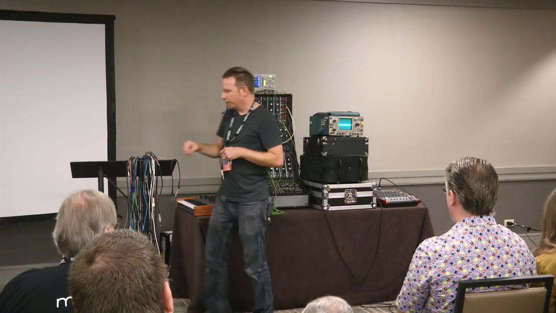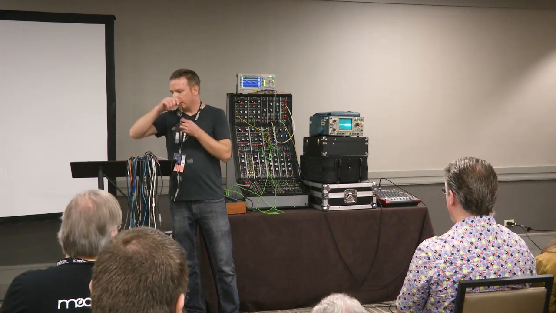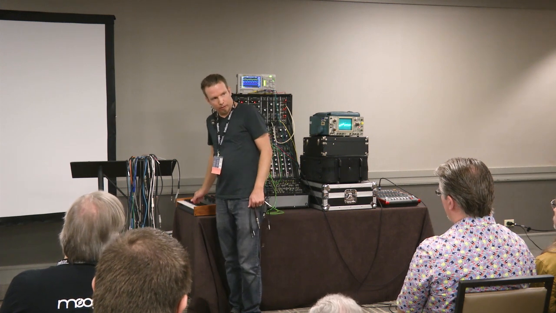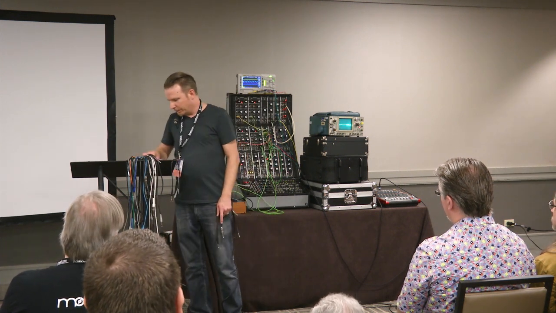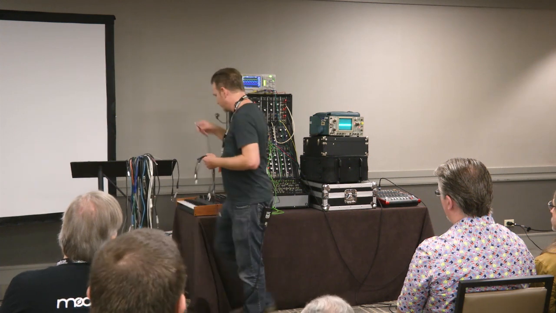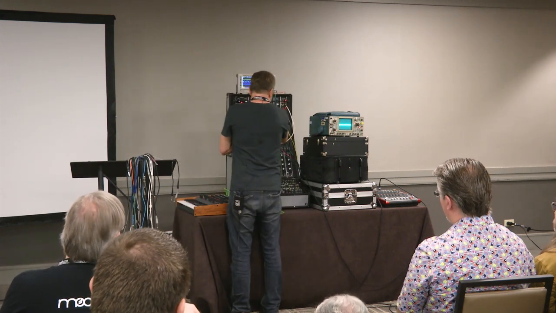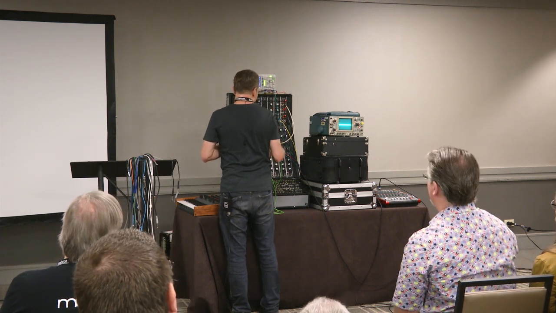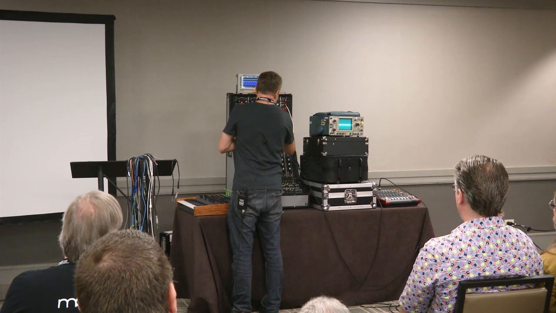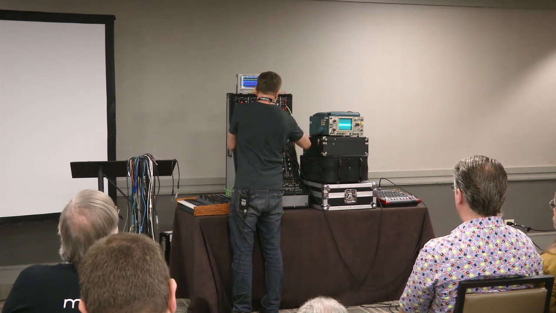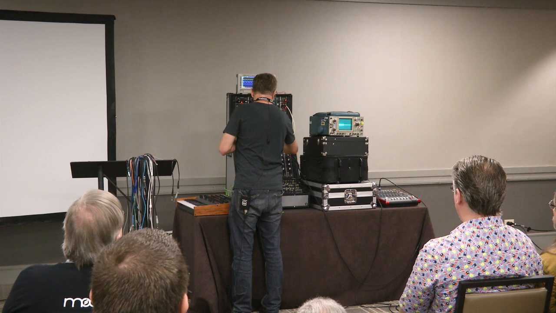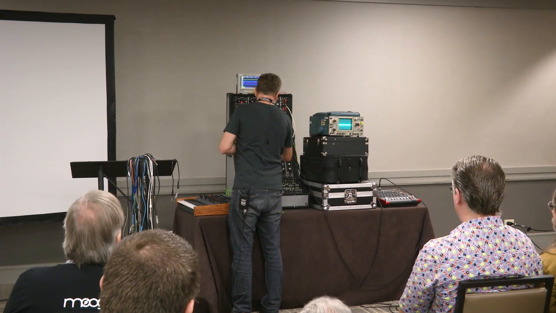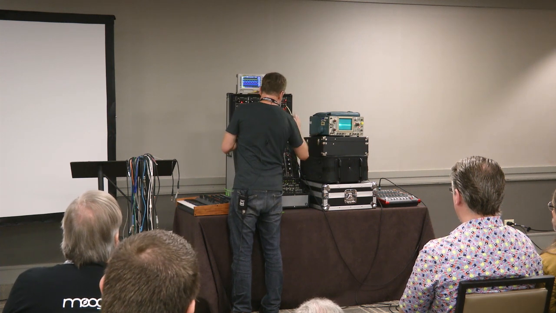So I'm using 3 VCAs. One is an output VCA, just so I can have control here that you can hear. One of the VCAs is just used for the modulation source because these particular amplifiers have a nice positive and negative output, and I'm using those to modulate. Let me patch it in, get it working, and then I'll explain what's happening.